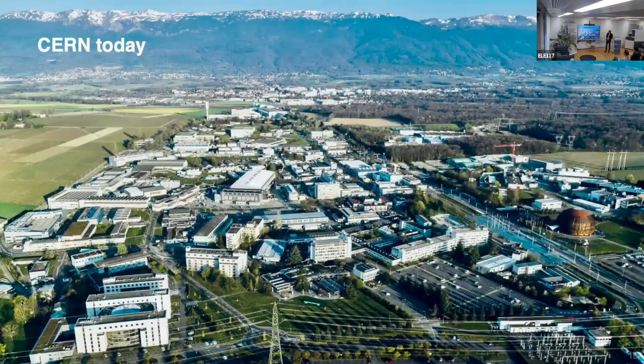So this is CERN today. You see an aerial picture. This all is the CERN campus. It's a small city, all this here as well. And there's a second campus over here.